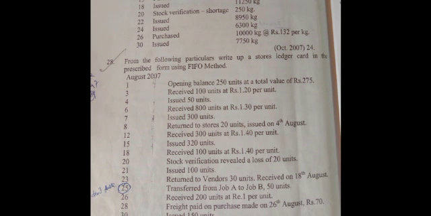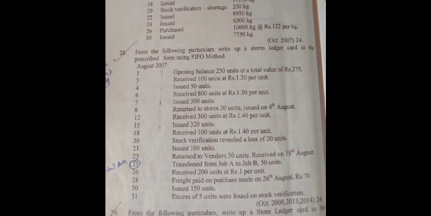Under this problem, they have given several pieces of information chronologically. On August 1st, the opening balance is 250 units. Then 300 units received, 450 units were issued, and on 6th received 800 units, on 7th issued 300 units, on 8th 20 units returned to the stores, which were issued on 4th. On 12th received 300 units, 15th issued 320, 18th received 100, on 20th there is a stock verification, we lost 20 units. On 21st there is an issue of 100 units.